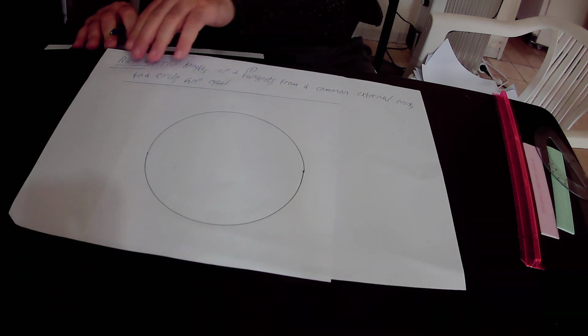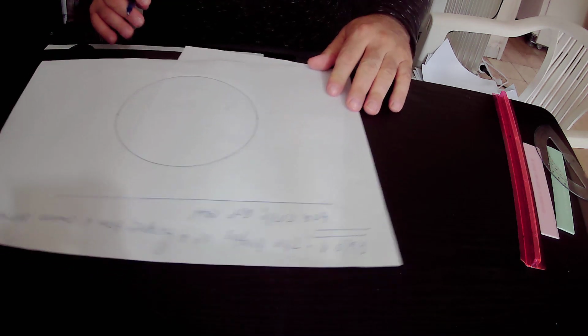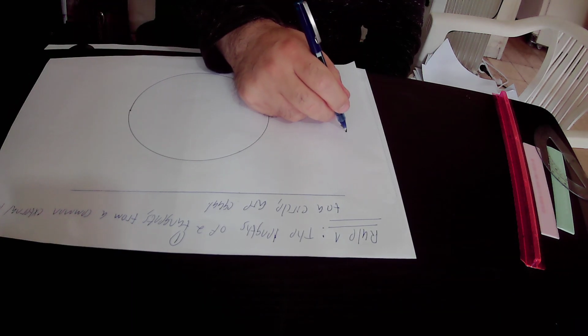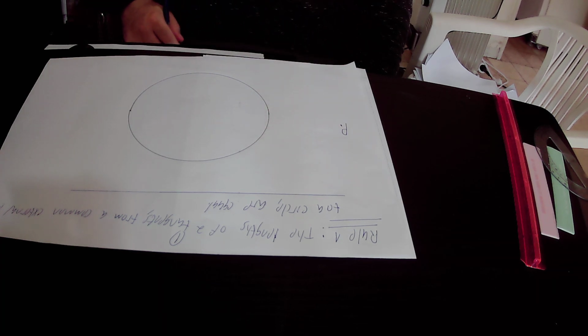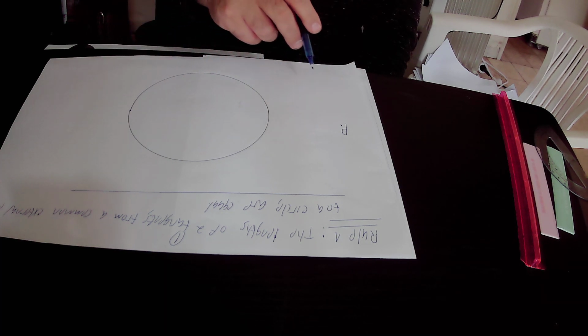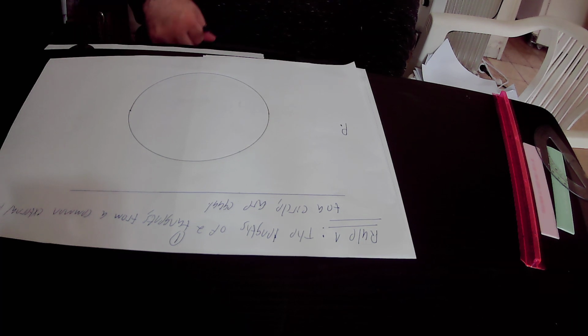So what is the meaning of rule number 1? The meaning of rule number 1 is that if we have the external point P, here point P is an external point because it is not located inside the circle, nor on the circle itself, but it is located outside the circle. Therefore point P is defined as an external point of this circle.